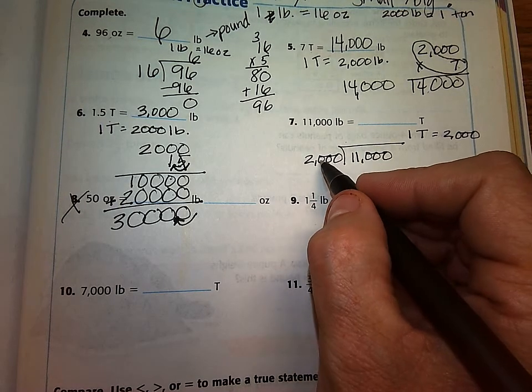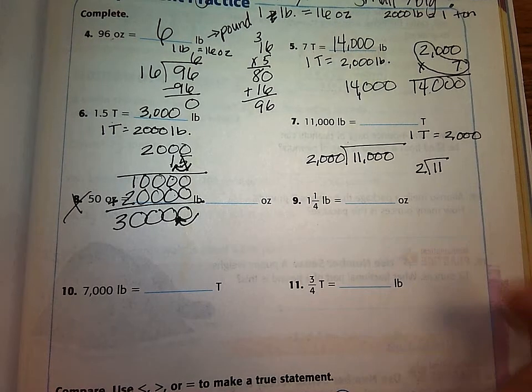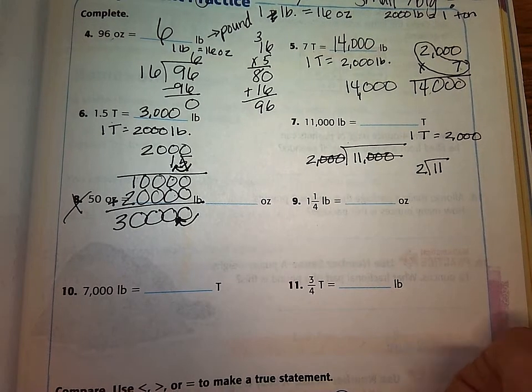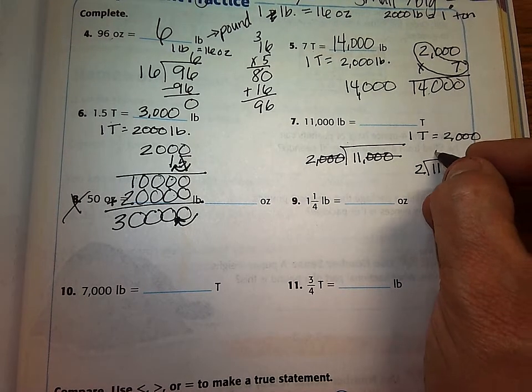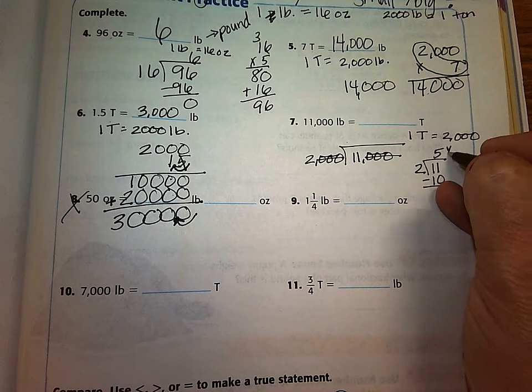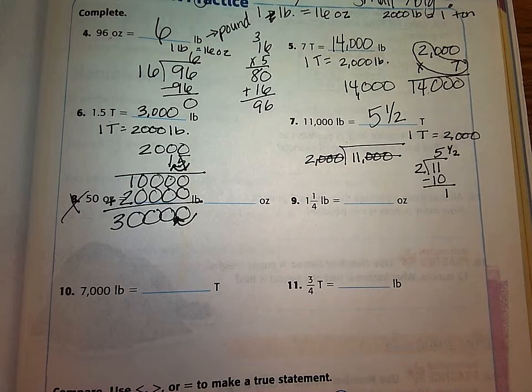I can use powers of 10 and I can just say, let's do 11. These cross out. They're buddies, 1 on each side. They cross out. So 2 into 11 is 5. 5 times 2 is 10. We have 1 left over. That's 1/2. 5 and 1/2 tons.